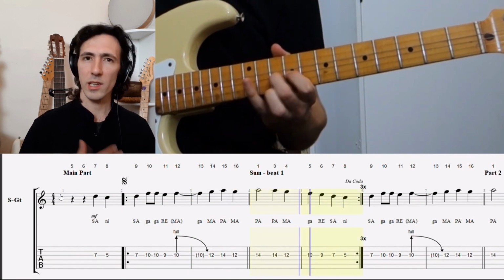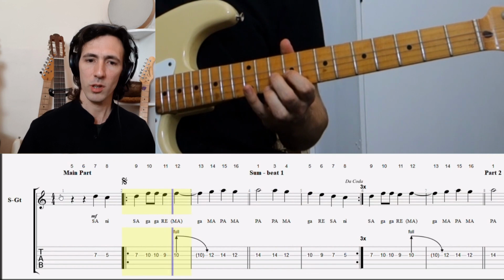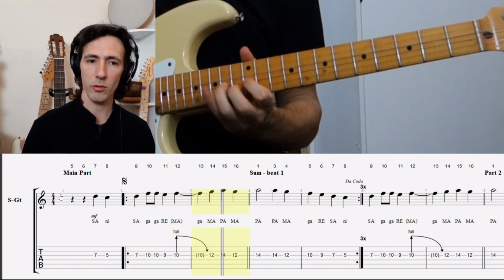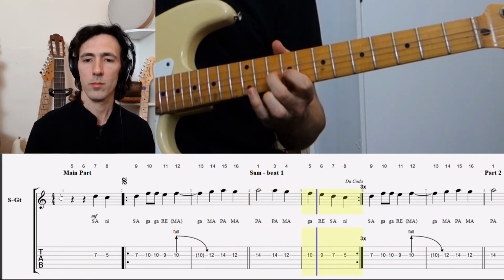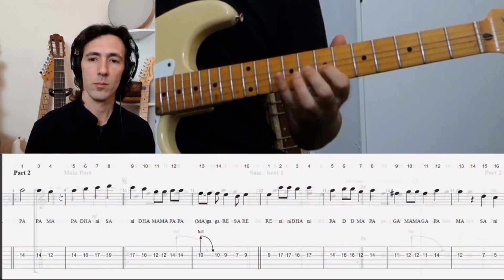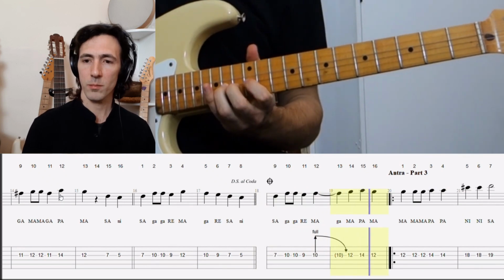So you just want to really get this phrase in your mind because this is the real key phrase which expresses the main theme of the Raag. Okay, now the intro, the third part is interesting.